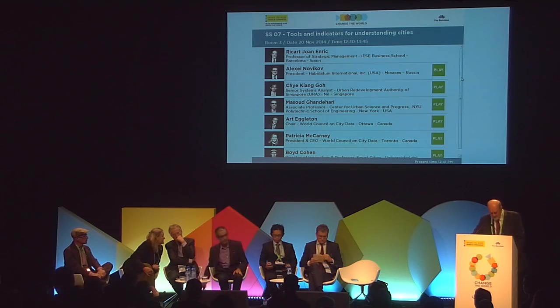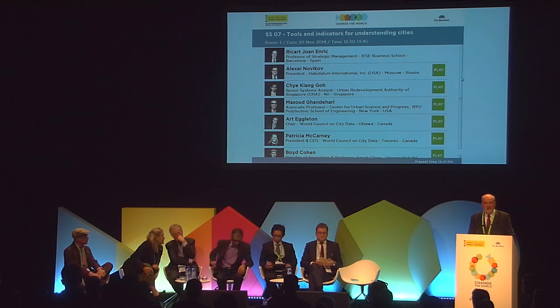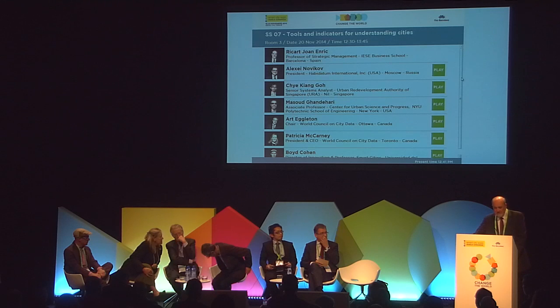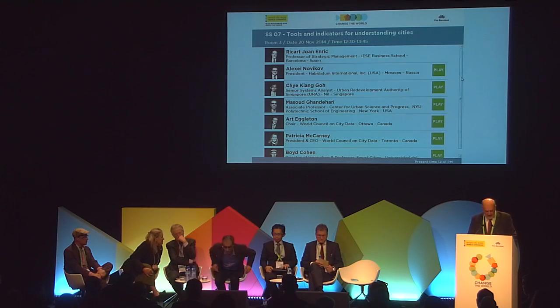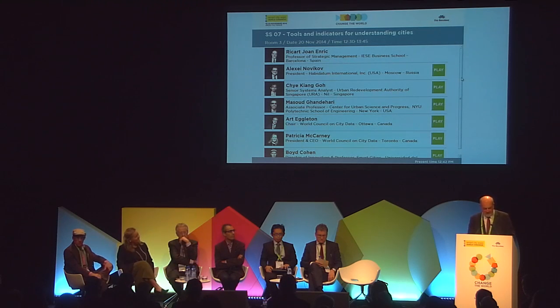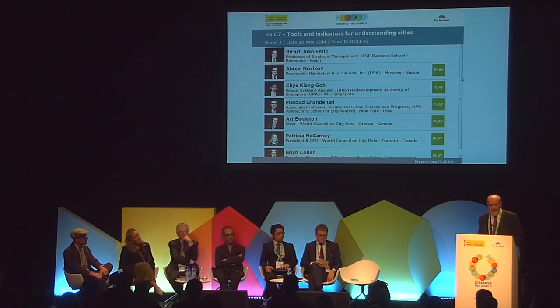Data will help us in benchmarking, in learning, sharing, and ranking cities so that we can improve. And finally, of course, data is important for planning and opportunity sensing and for making reality the model of city that each one is desiring. So all these are the underlying issues that we have.